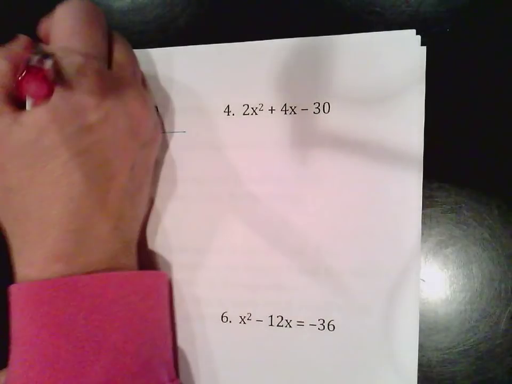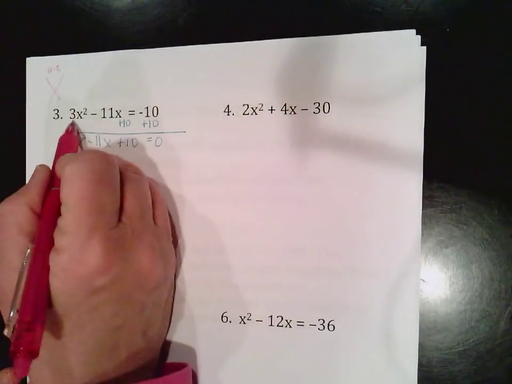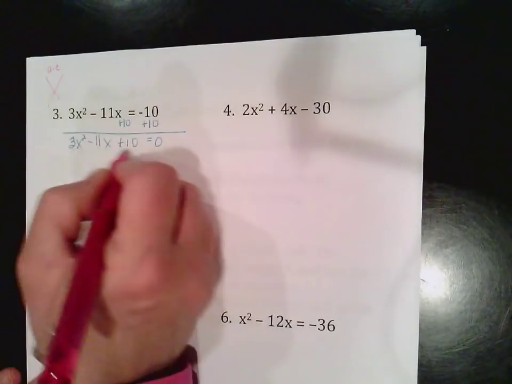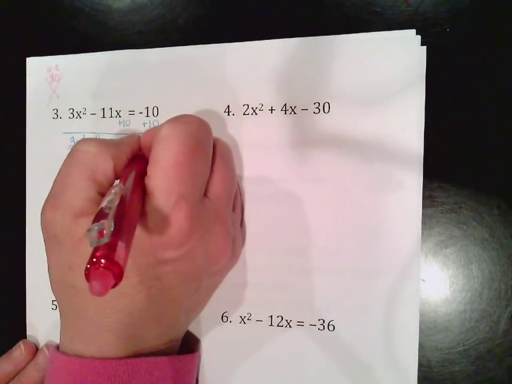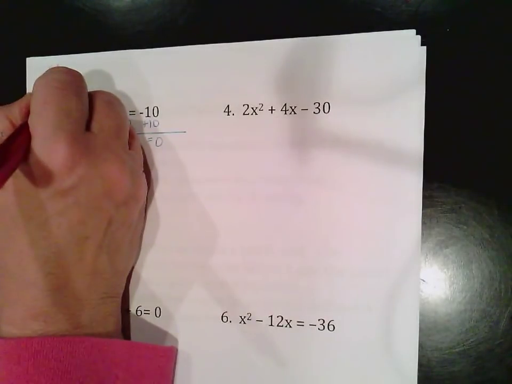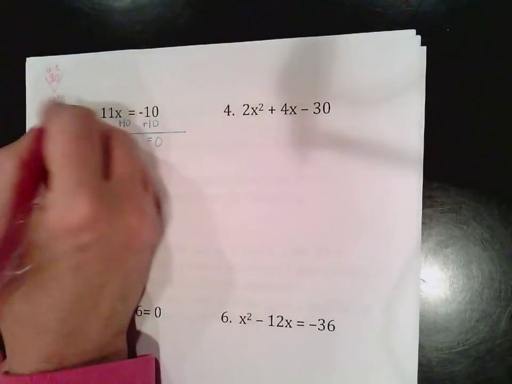Okay, my a times c, 3 times, oops, and look at our trinomial, 3 times positive 10 is a positive 30. So I need numbers that multiply to be positive 30 and add to be negative 11. So I'm going to list my factors of 30.